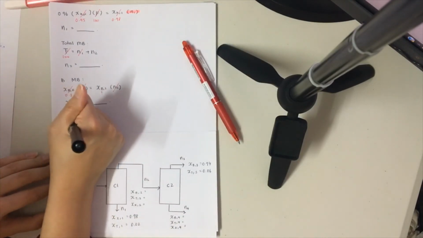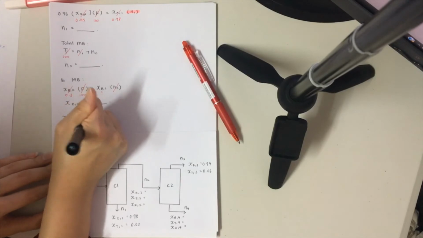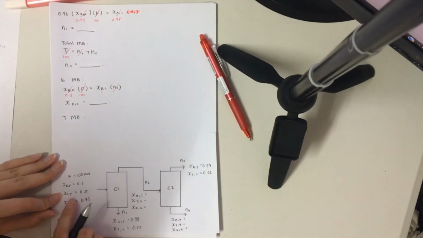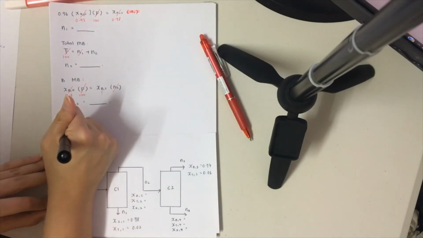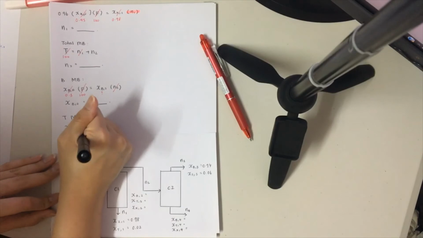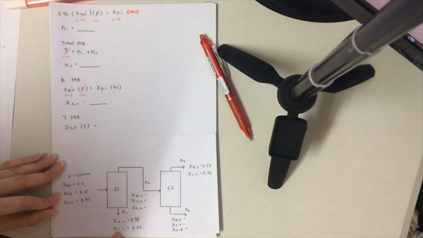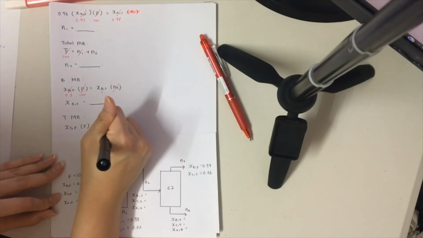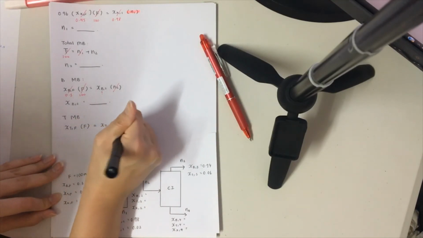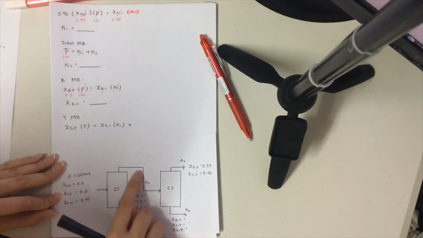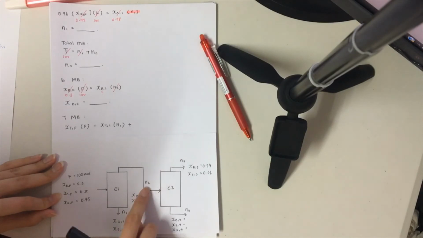For T, the toluene material balance. So toluene is over here. So you have XTF at F, and you also have toluene here, XT1 at N1, plus, okay, in is equal to out, XT2 at N2.